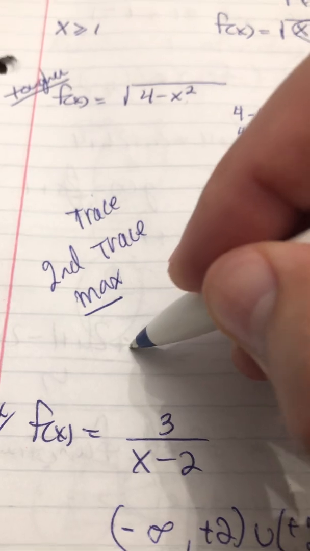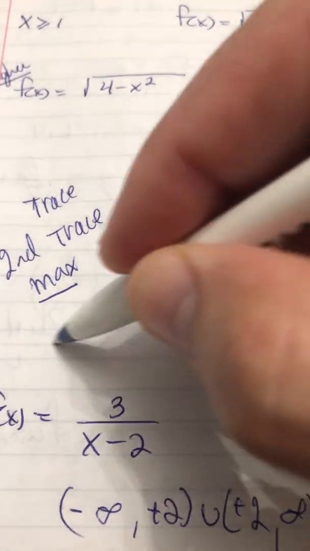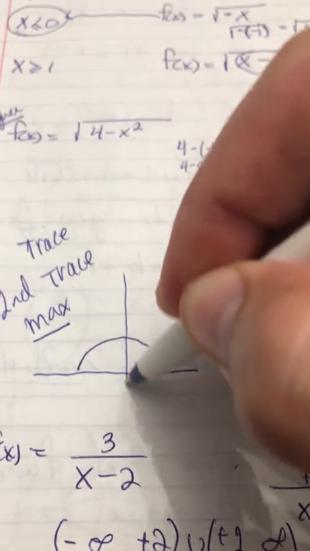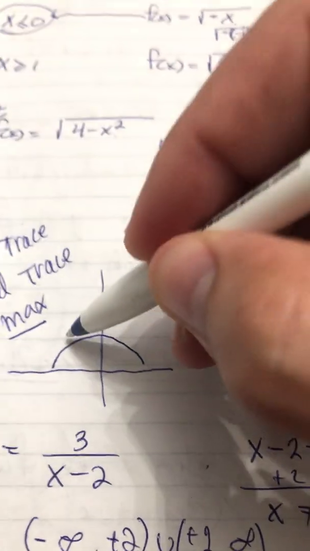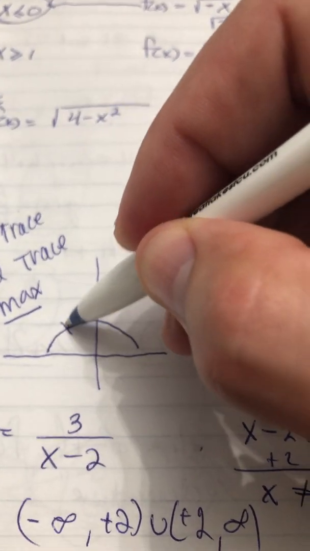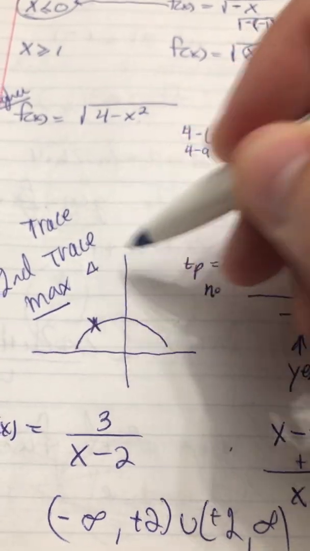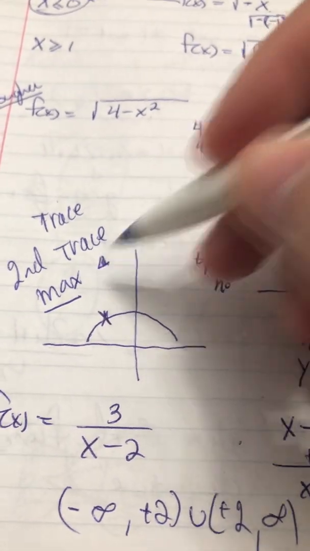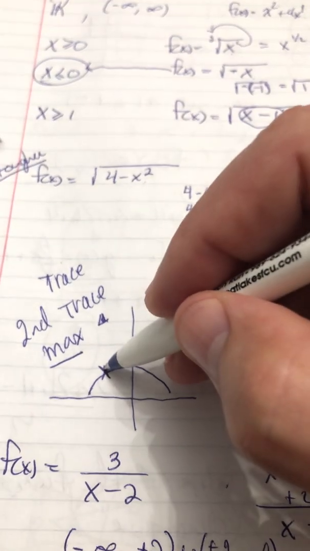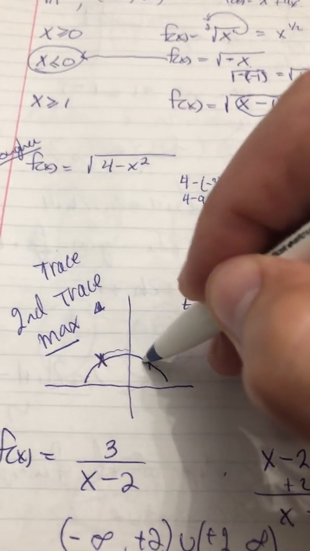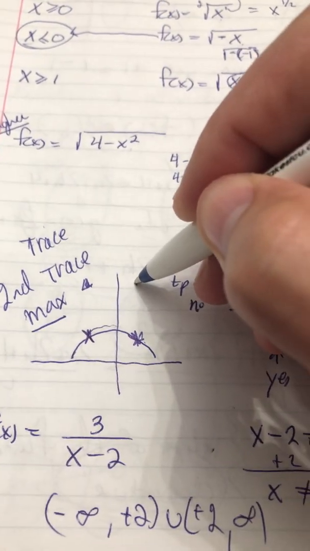And then for your maximum, you're going to see a graph that looks like so, and you're going to have your axes. And what you'll want to do is you'll move your cursor to this side, you'll hit enter, and what will happen above is you'll see this little triangle that's kind of solid. And then you'll move your cursor to the other side of where it peaks out, and you hit enter.